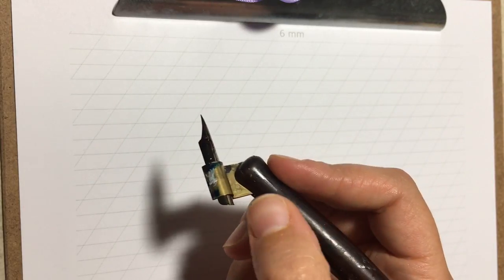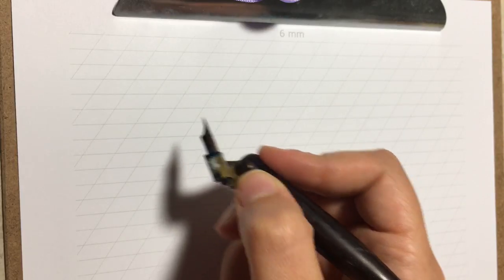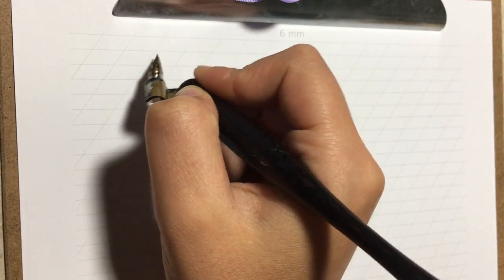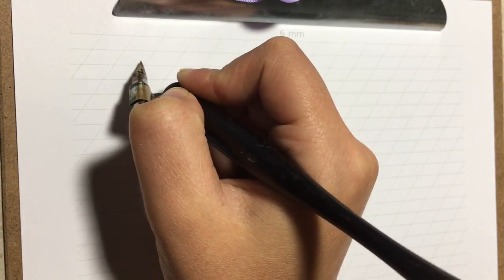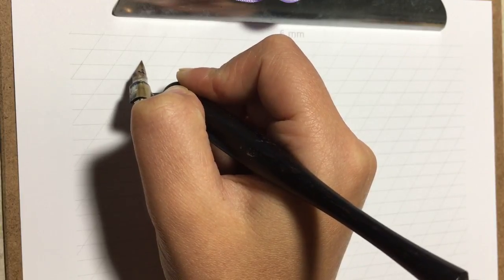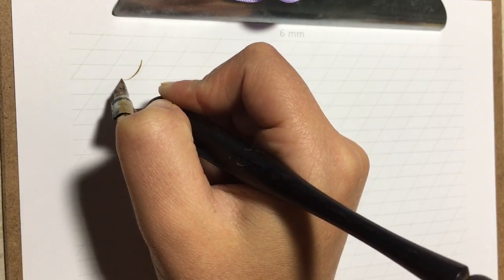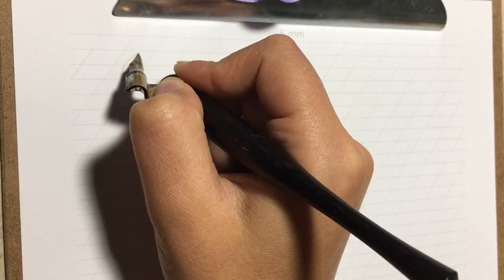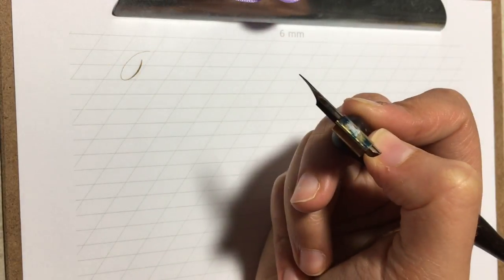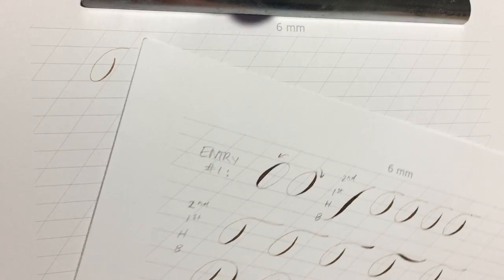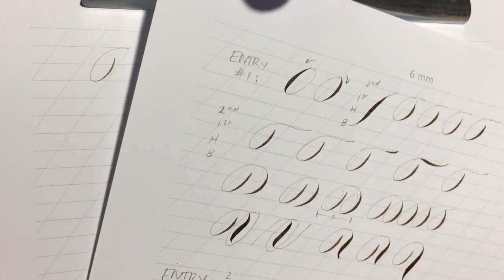So the first couple letters that we're going to write, what they have in common is they all start with the indirect oval. So as a reminder, the indirect oval is this shape. And there are the 3 variations, which we covered in the previous video.